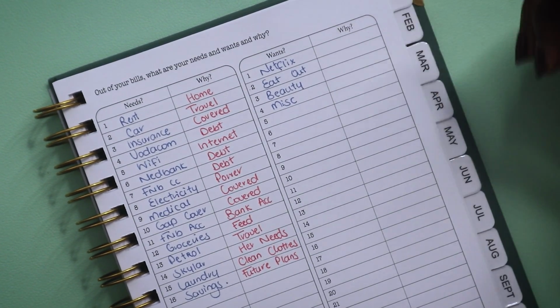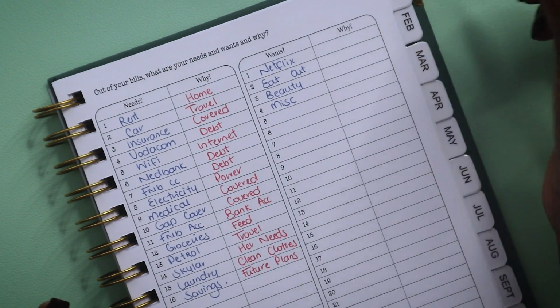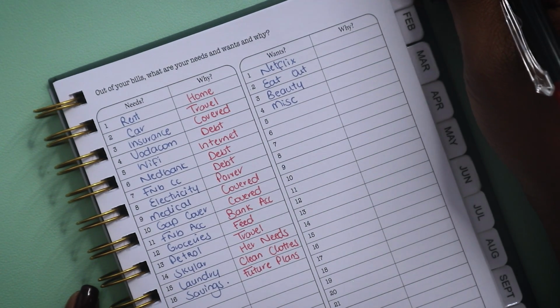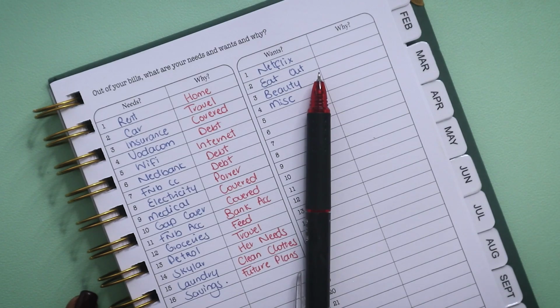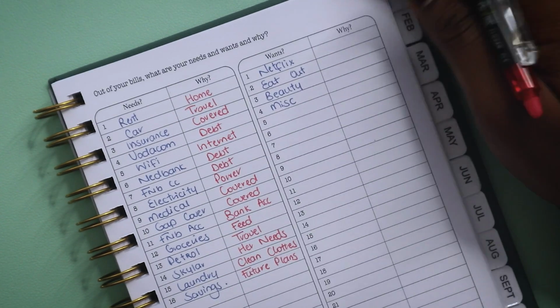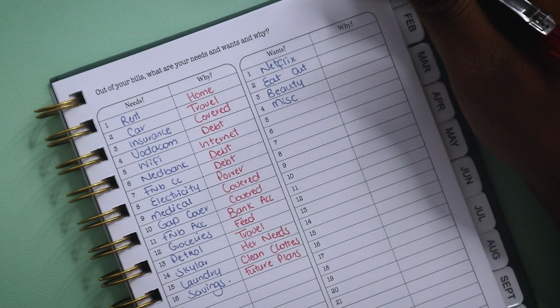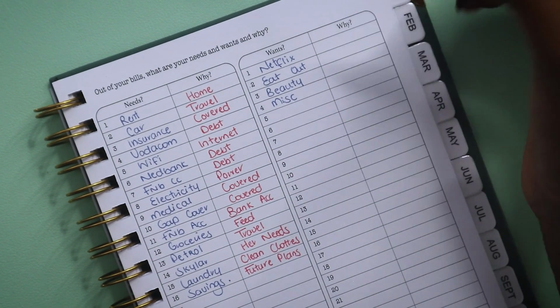I'm sorry, I don't know what's going on in my throat. This is terrible. Okay, let me have more water. I can't even speak. I'm like forcing myself at this point. But I'm almost done.